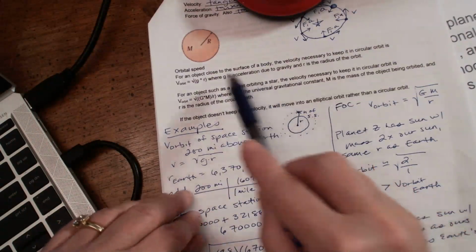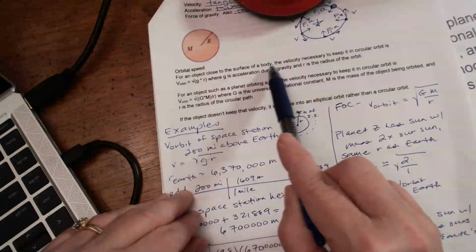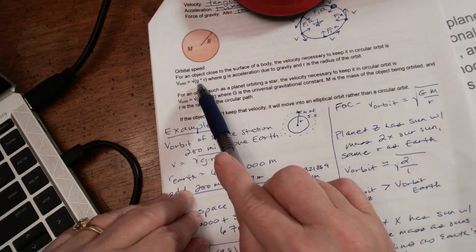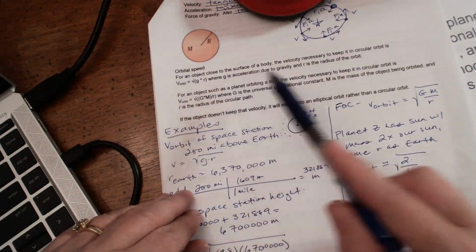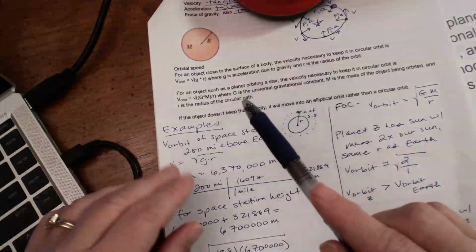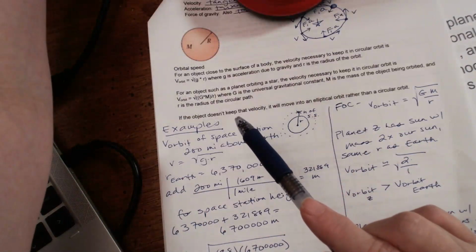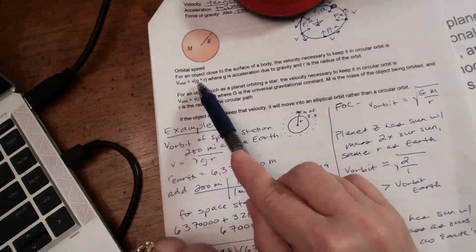So, if you're an object close to the surface, then we use square root of g times r, where r is the radius of the orbit, which a lot of times might be the radius of the planet, maybe Earth, for example. And g is the acceleration due to gravity.